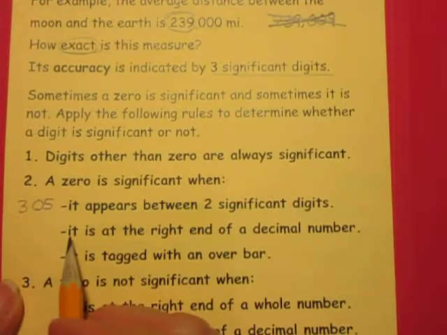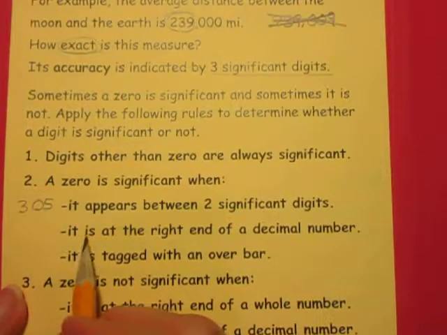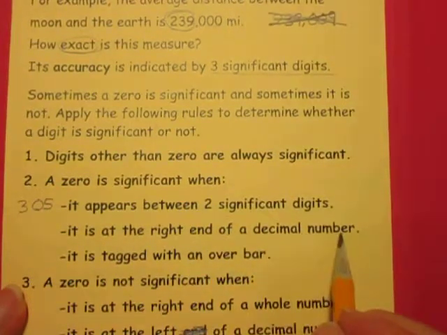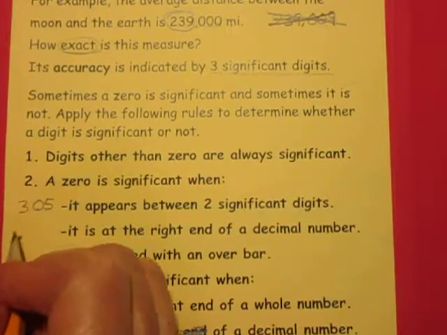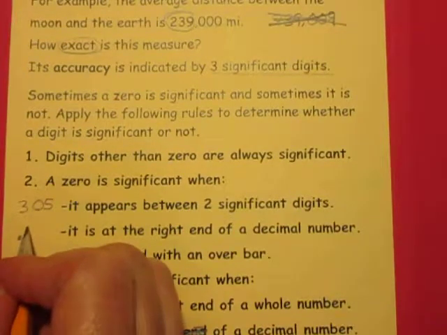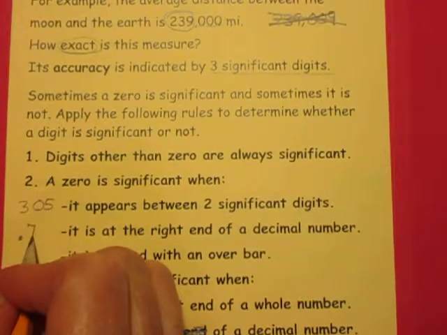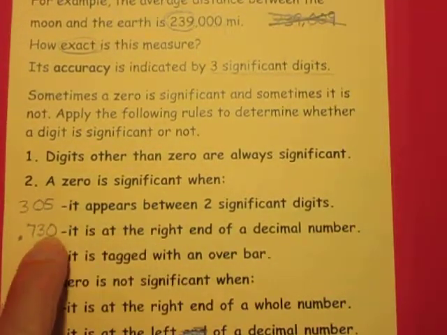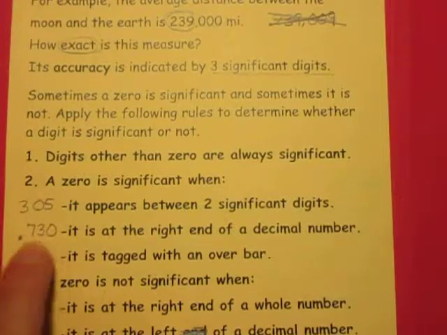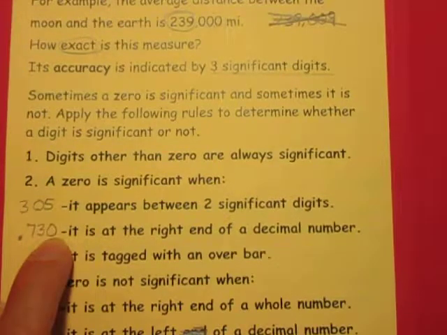Okay. It could also be significant if it's at the right end of a decimal number. So if I had something like, and I don't usually put a 0 in front of my decimal just because I don't want things to get too cluttered, but if I had .730000, that 0 to the right of this decimal digits is also going to be significant.